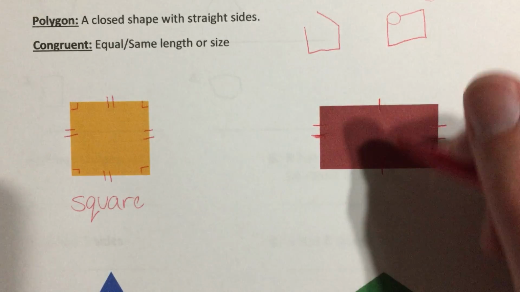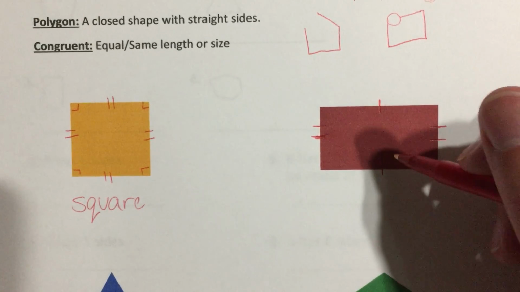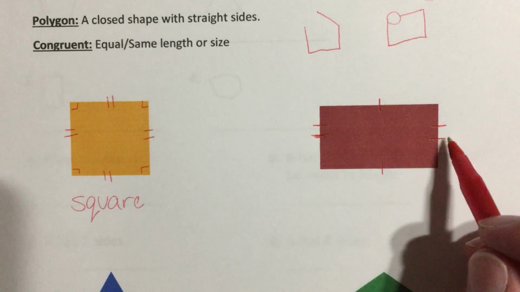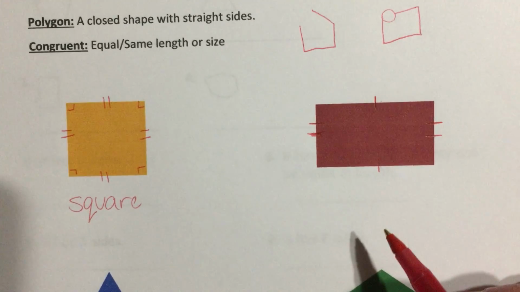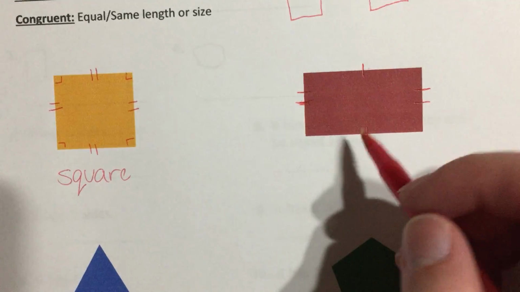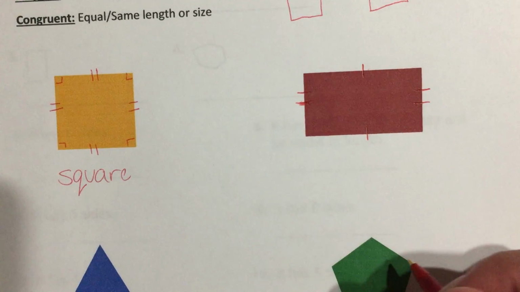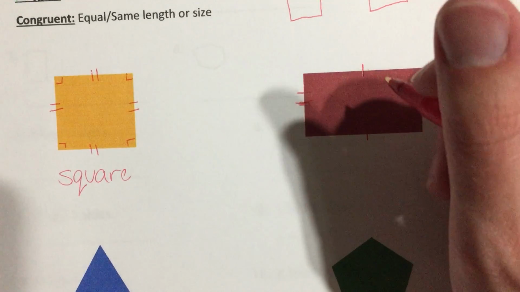So these ones have 1 dash in each because they're the same length. These 2 have 2 dashes because they are the same length. But that one and that one are not the same size. So we've got 2 pairs of congruent sides.